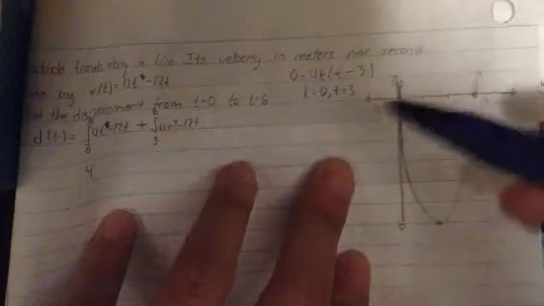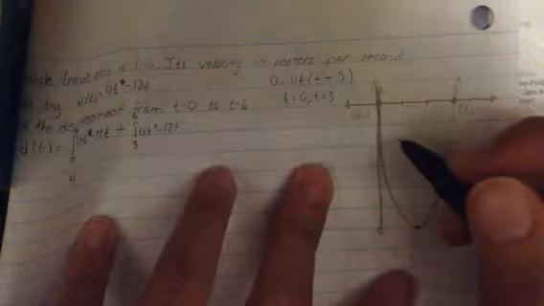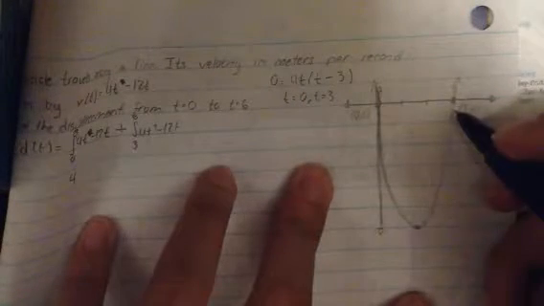And so because we know that the function is a concave up parabola, this is what the graph looks like more or less. This helps us find displacement because we now know where the velocity is negative and where it is positive, which is when t is greater than 3.